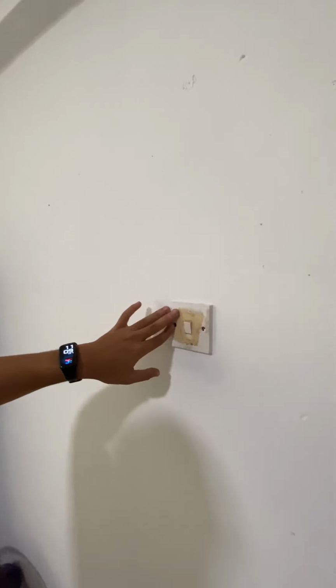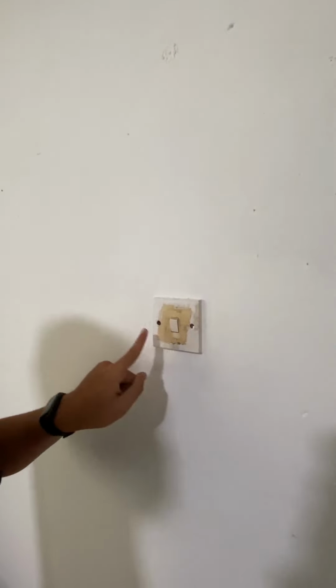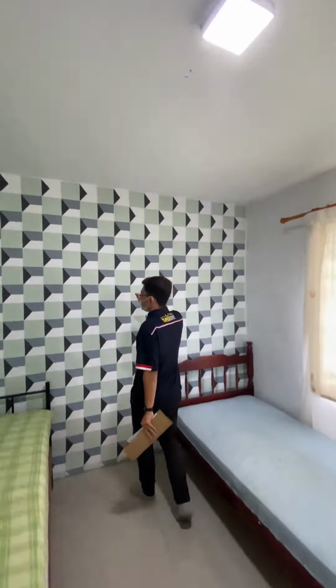Firstly, we check whether the lamp is functioning well or not. Okay, like you can see, the lamp is functioning very well. Okay, so come here. The paint is also too much until it touches the switch, so we must change the switch because it is not proper.